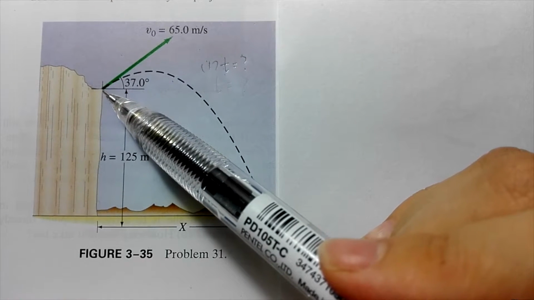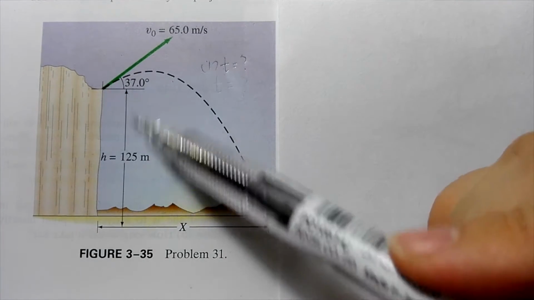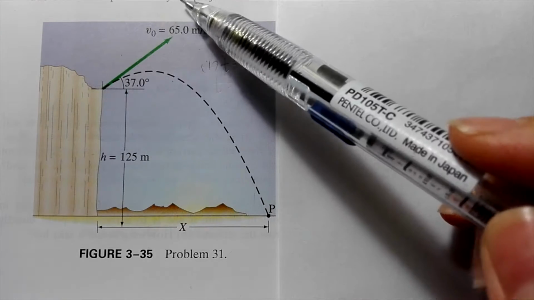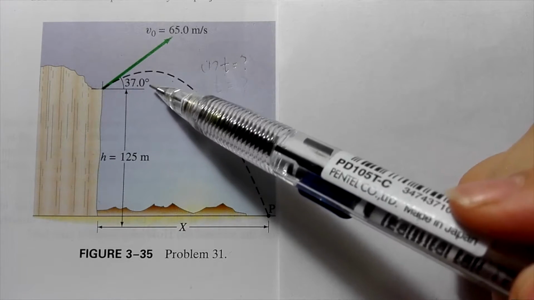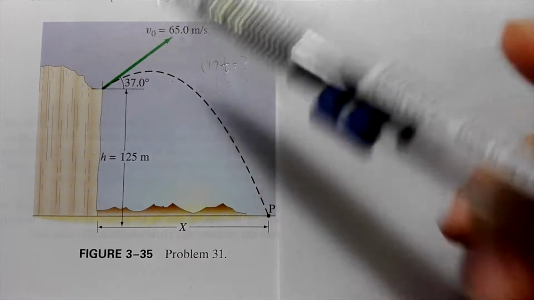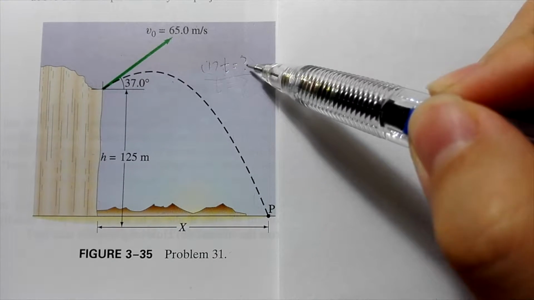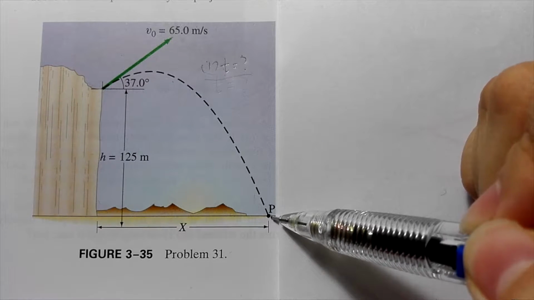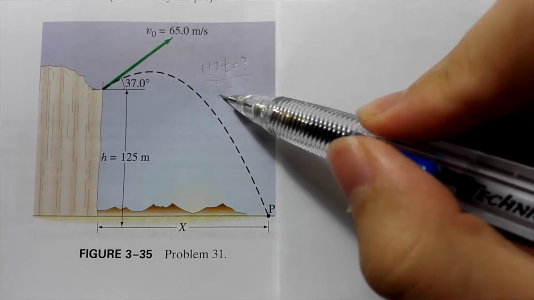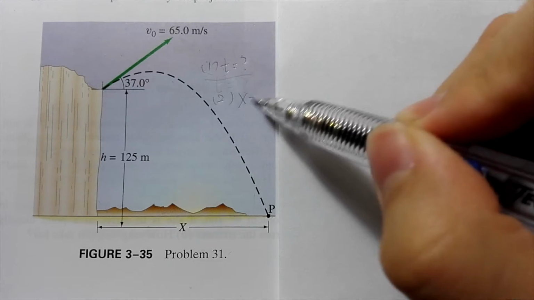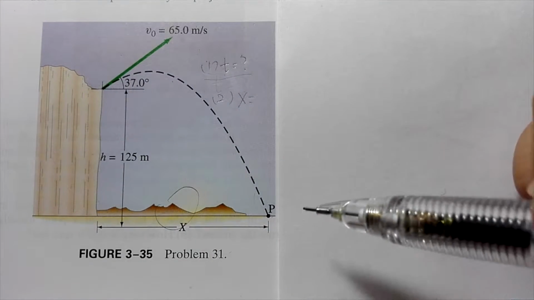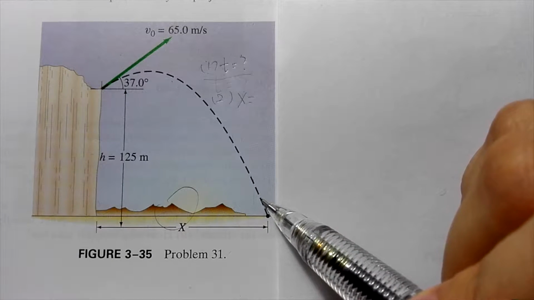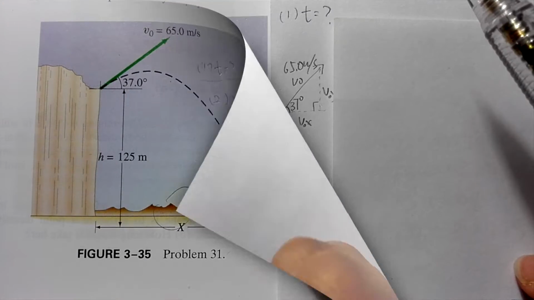A projectile is shot from the edge of a cliff 125 meters above the ground level with an initial speed of 65 meters per second at an angle of 37 degrees with the horizontal. The first question is, what is the time taken by the projectile to hit the point P at the ground level? The second is, determine the range x of the projectile as measured from the base of the cliff at the instant just before the projectile hits point P.